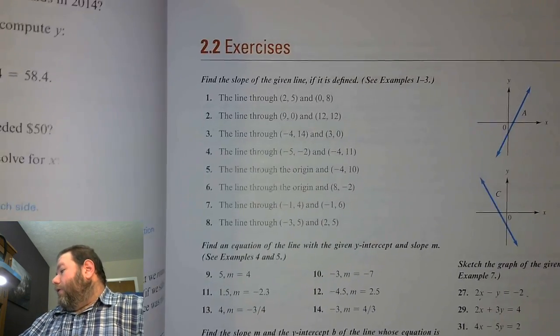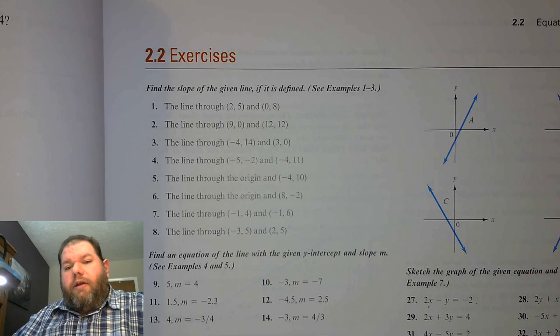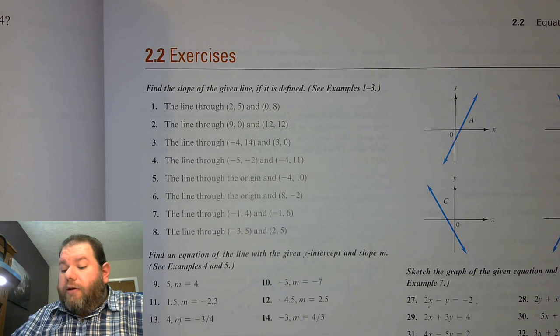So in section 2.2, we've been working some already. We did 2.1 and part of 2.2 on Monday. We've been talking about equations of lines, specifically here.